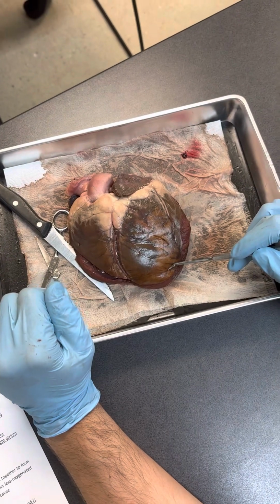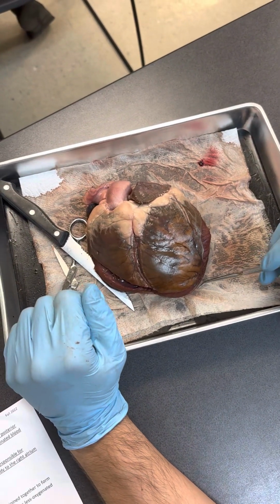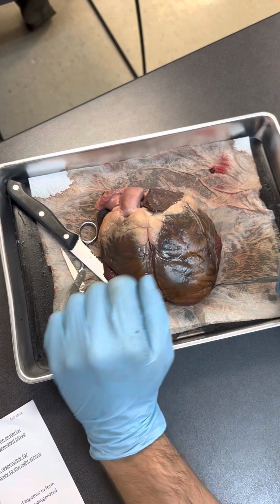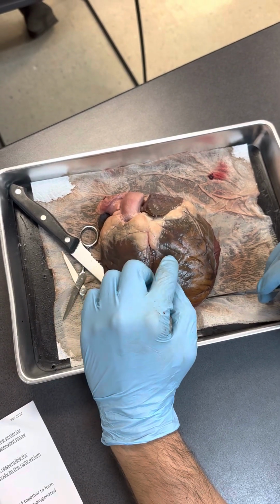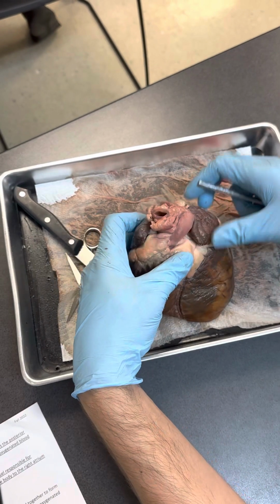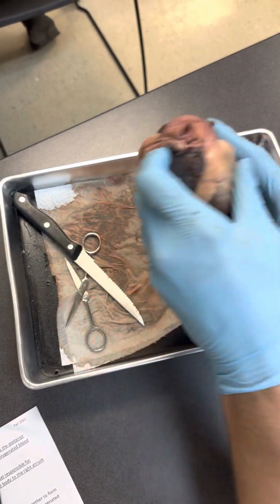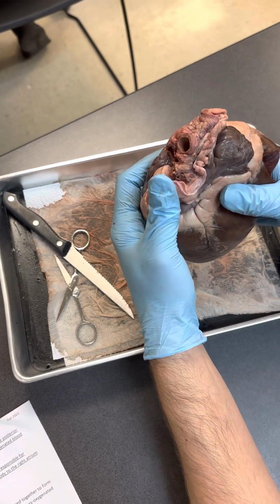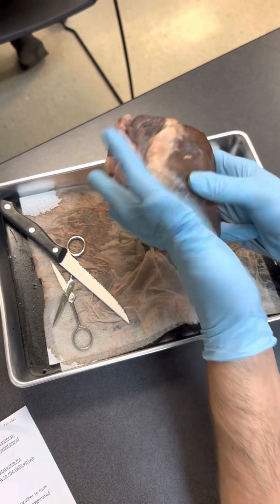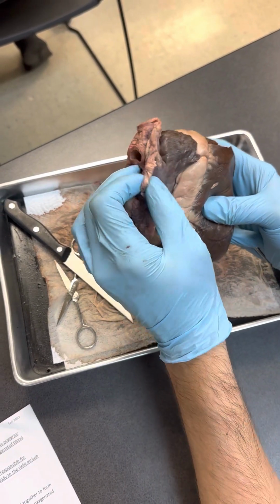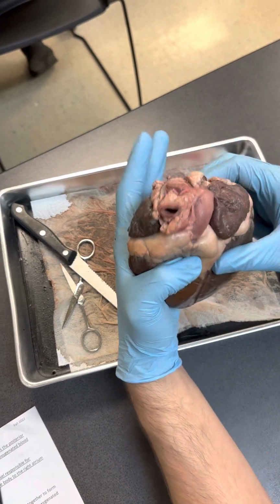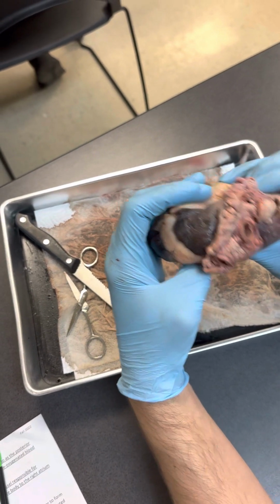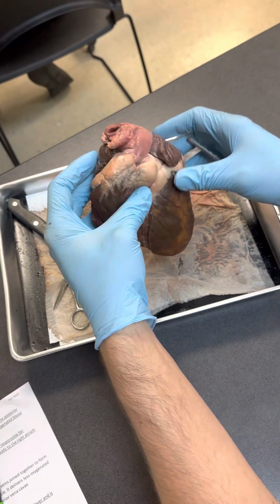Apex. From the outside, I should be able to identify anterior versus posterior. What is our trick for that? All the veins and arteries point towards the back. Okay, that's the easiest way. You can also see the little atria flaps. They should look like ears, dog ears that flap forward, not backwards. Okay. Good. So we can identify anterior versus posterior.